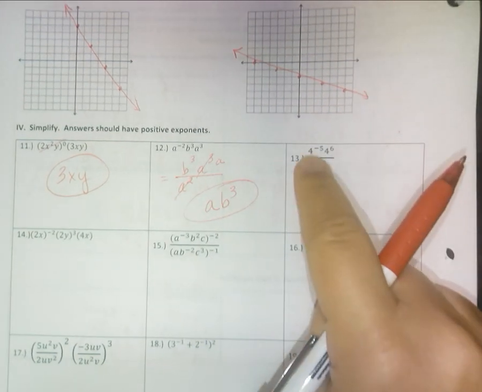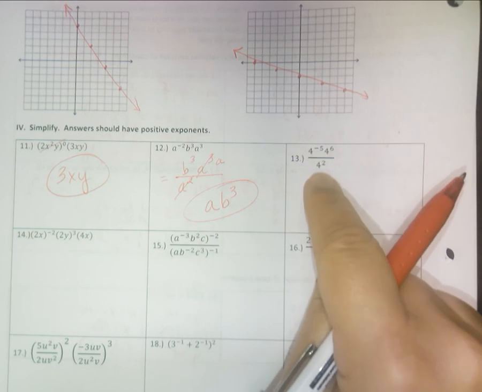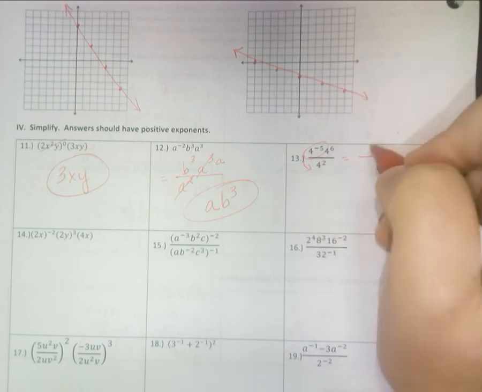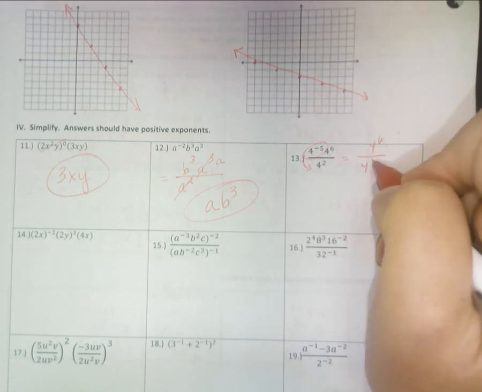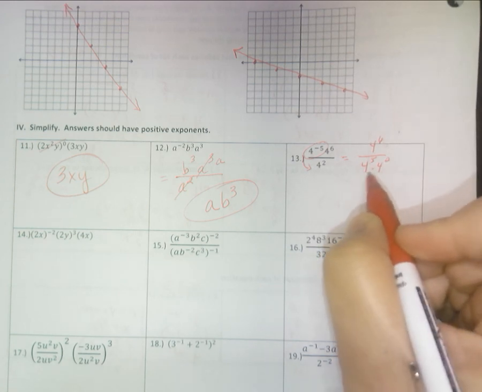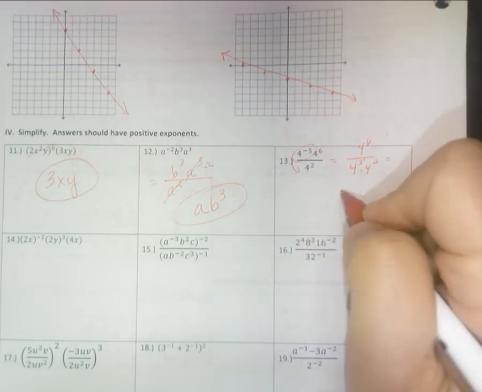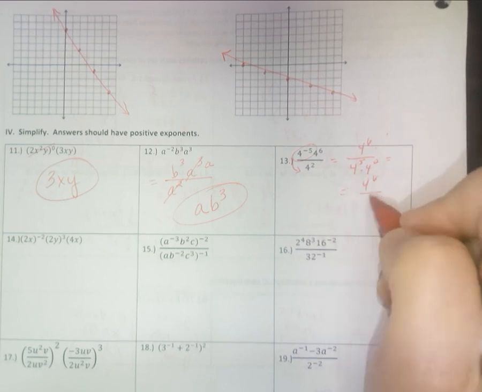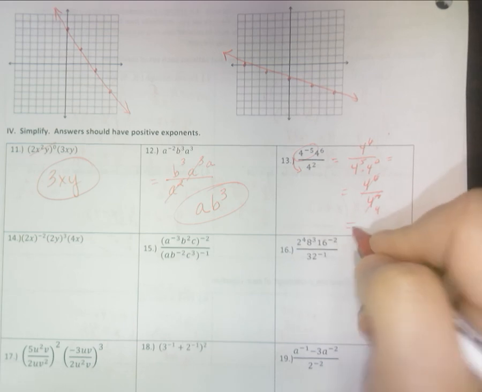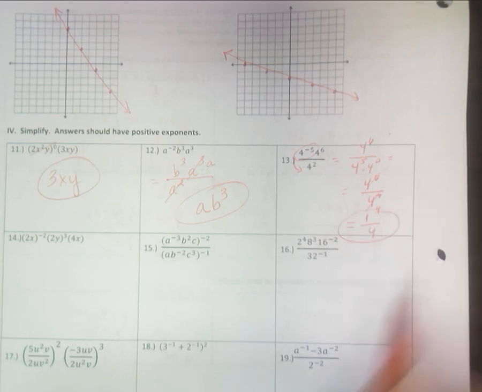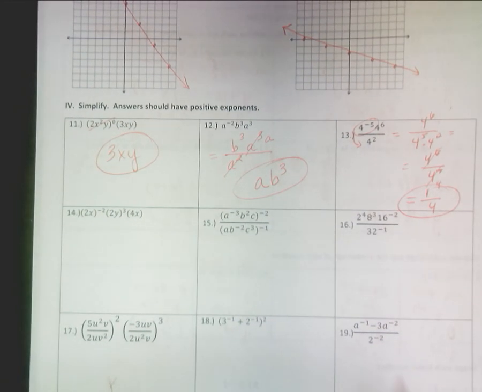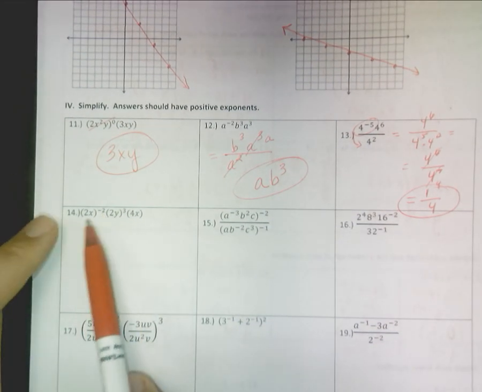Let's do that again here. 4 to the -5th, 4 to the 6th over 4 squared. So again, this belongs down here. 4 to the 6th can stay on top, 4 to the 5th can go down, and 4 squared can go down. And anytime you're multiplying like bases, you add the exponents. Let me move that down here. So 4 to the 6th over 4 to the 7th. You will have a 4 left on the bottom. What's on top is a 1, 1/4.